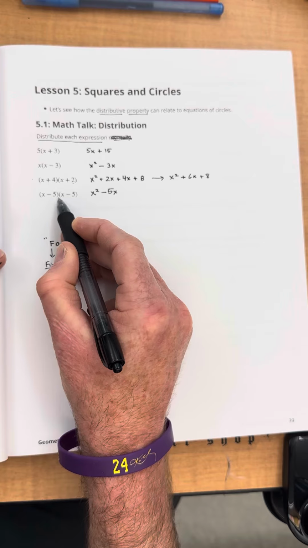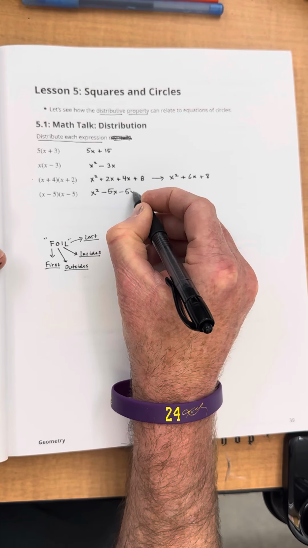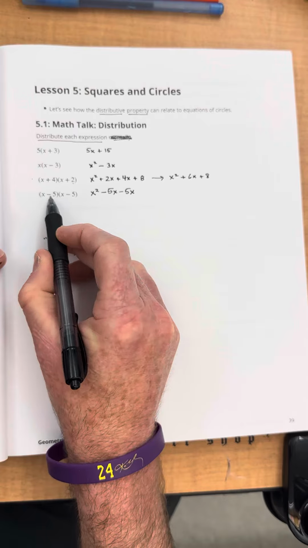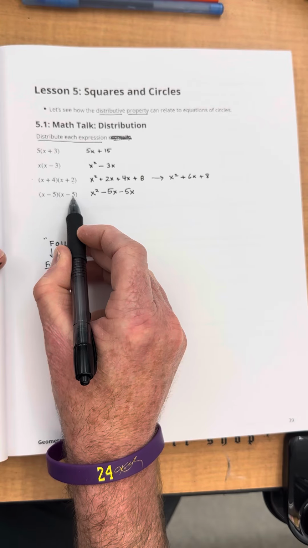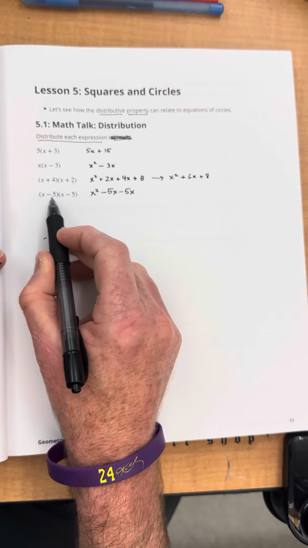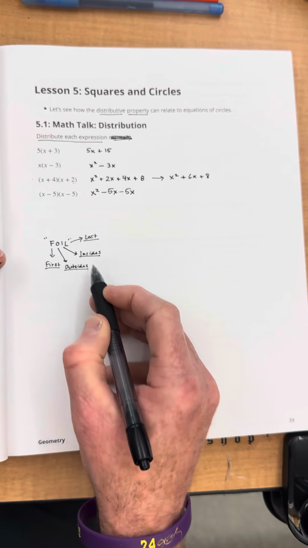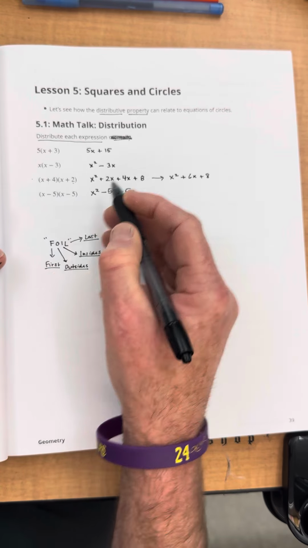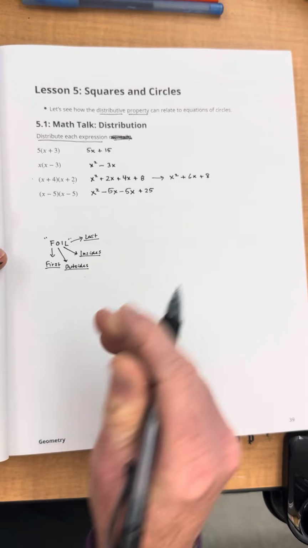That's a minus 5 times a positive x. That's another minus 5x. And then lastly, you've got a negative 5 times a negative 5. You could envision this as x plus negative 5, x plus negative 5. So the lasts are negative times a negative. So that's going to be plus 25.